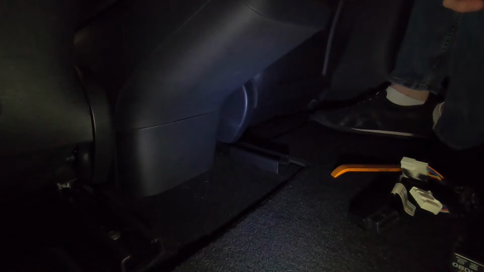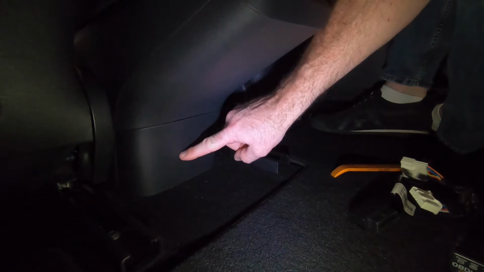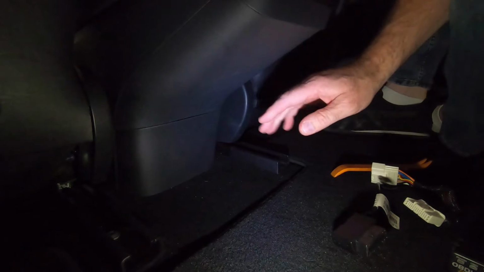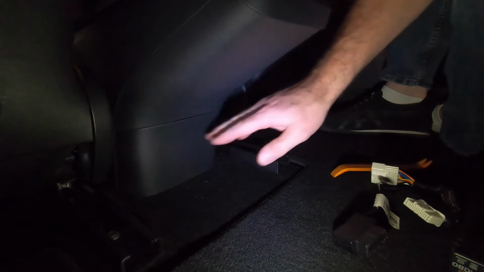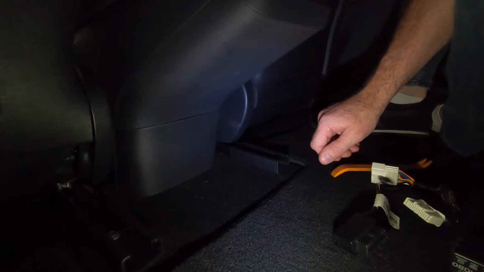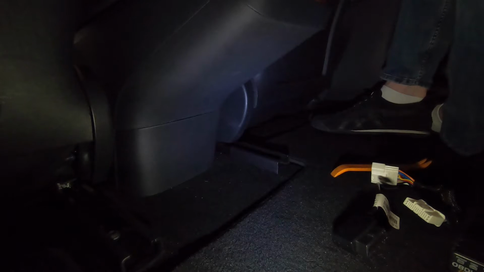Okay guys, we're now in the back. We're going to remove this panel to get access to the harness where we're going to tap in with our adapter. So you need to start by moving the front seats forward, and we're going to power down the car as well. So I'll just move through to the front and we'll power down the car first.